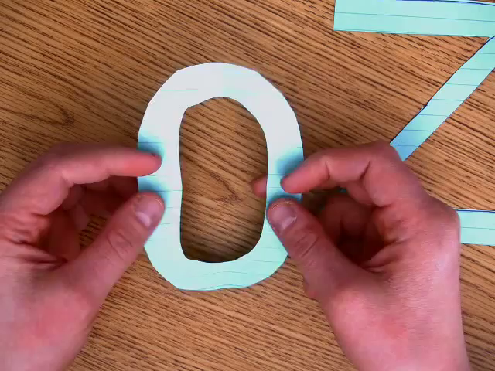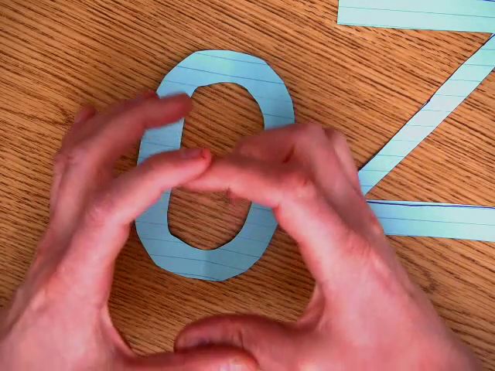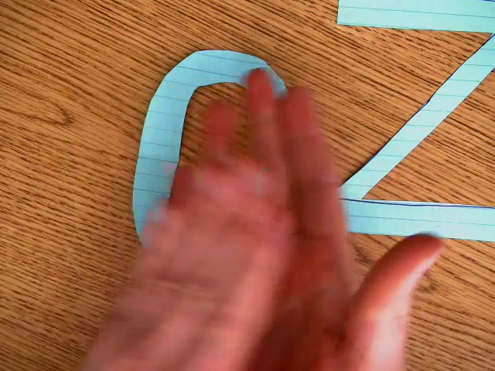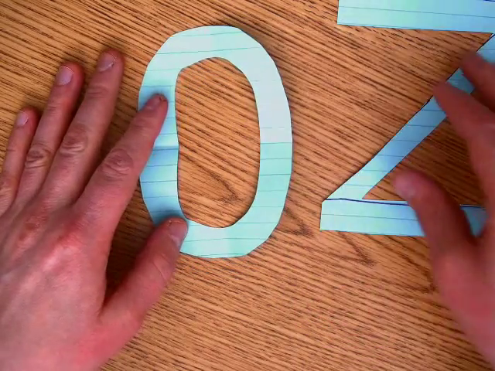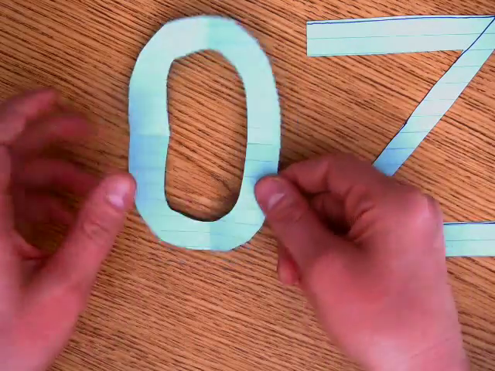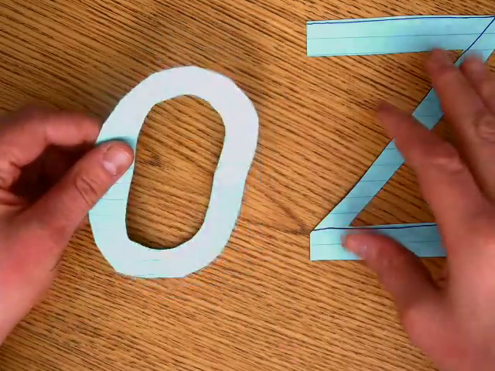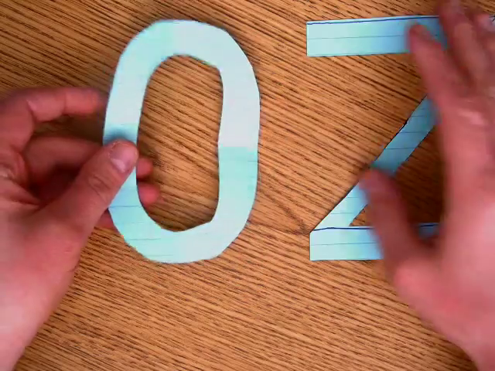Now, in a real letter O, if it was a perfect circle, we could just keep folding it in half multiple times because it would fold all the way around. But this O I made to look more like an oval, more like a zero. So that's just to give you a perfect demonstration of what a line of symmetry does look like.